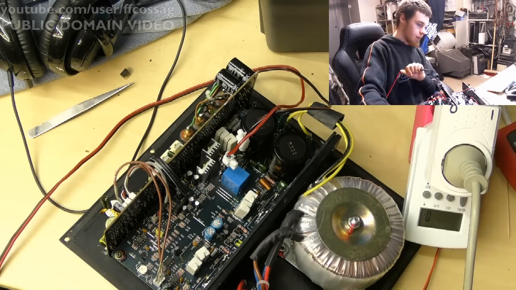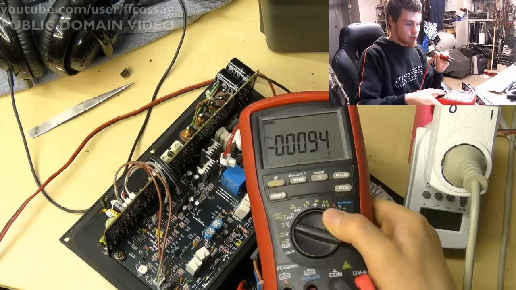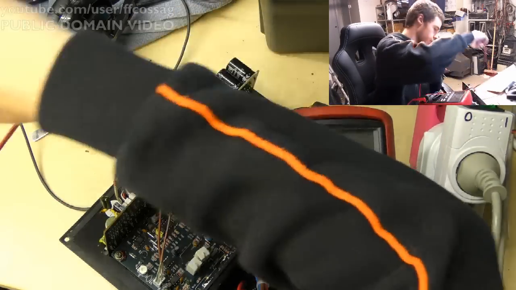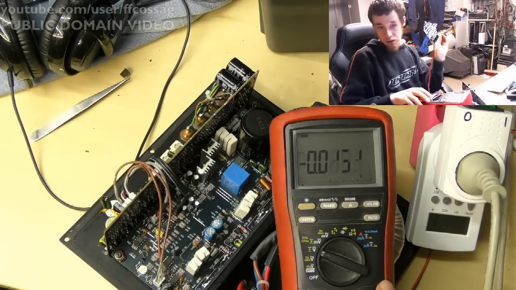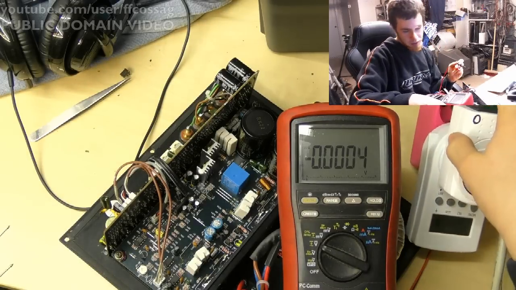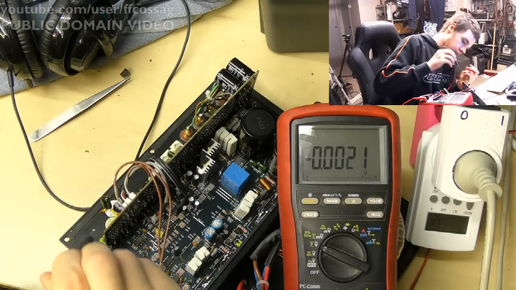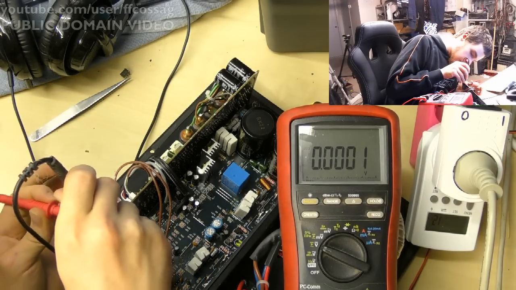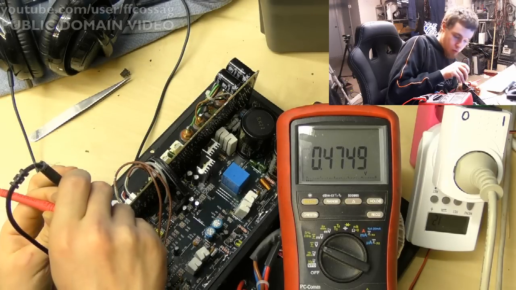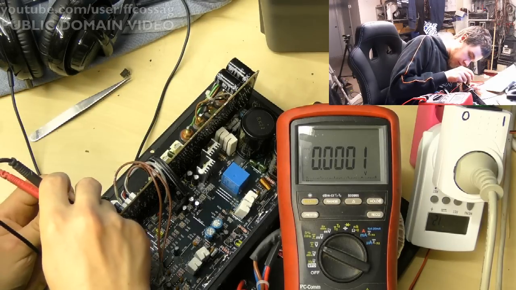I wonder what the voltage across the Zener diodes on the preamp board are, in case one of those is not doing well, that could cause some kind of weird issue like this, so we'll just measure them. I've got no idea what they're supposed to be giving out. 0.4 volts. That does not look promising. The other one?